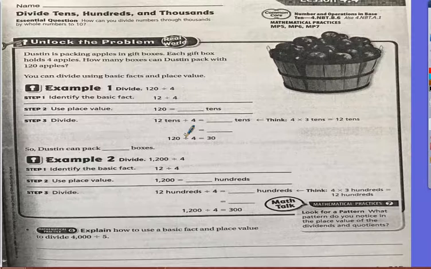Dustin is packing apples in gift boxes. Each gift box holds 4 apples. How many boxes can Dustin pack with 120 apples? I like to go back and always underline the information that we might need first. We have 4 apples in each box, and then we have 120 apples total.